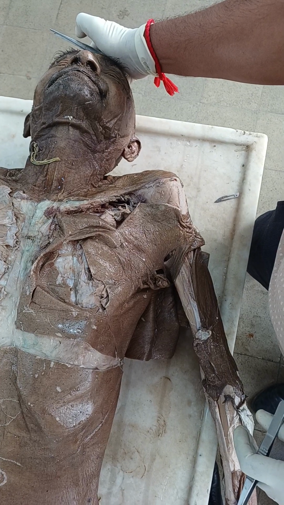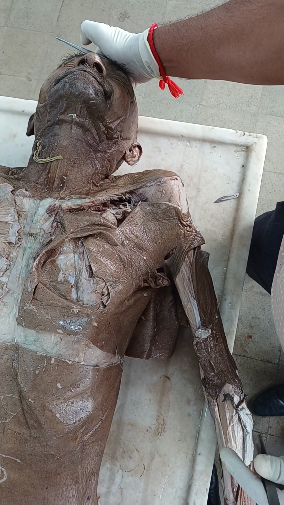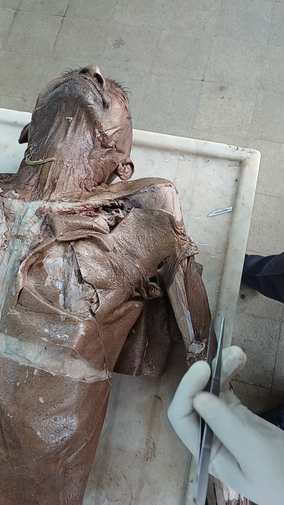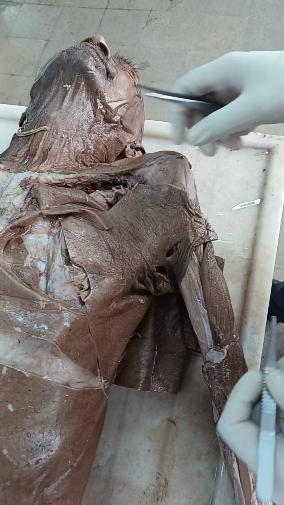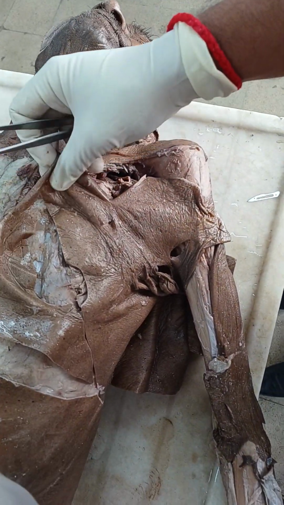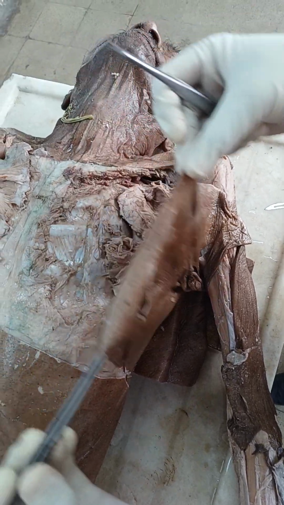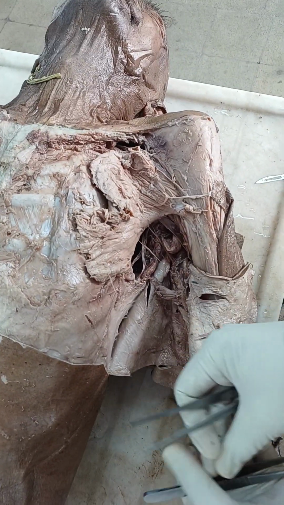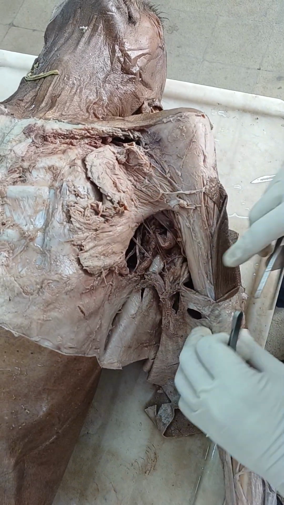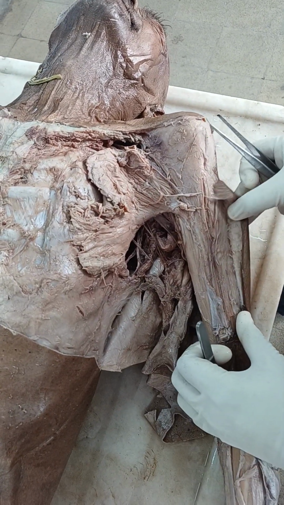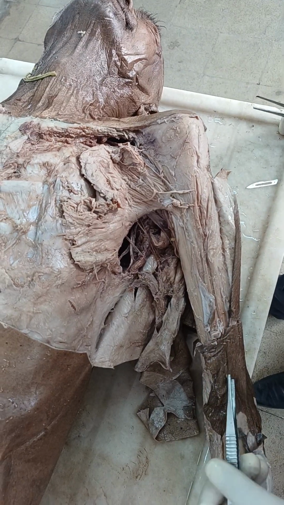Today we will discuss the axillary artery. I have dissected the pectoral region and I will show you the dissection of the pectoral region as well as the axillary artery. I have reflected the skin of the pectoral region, as well as removed the skin of the front of the arm.